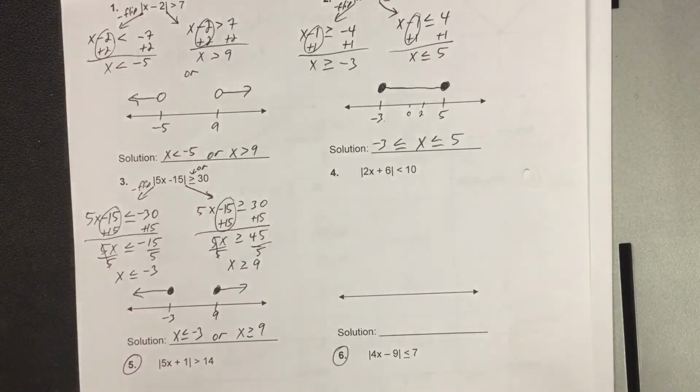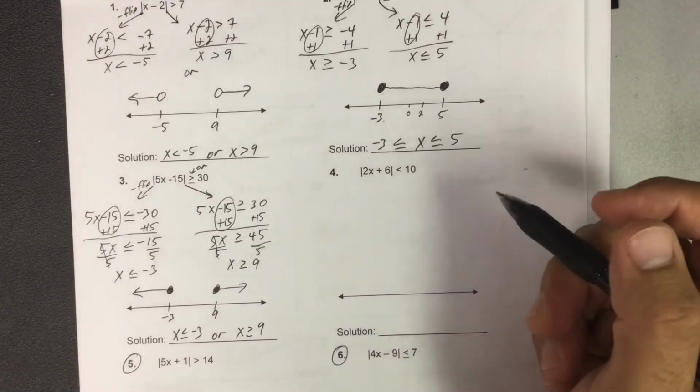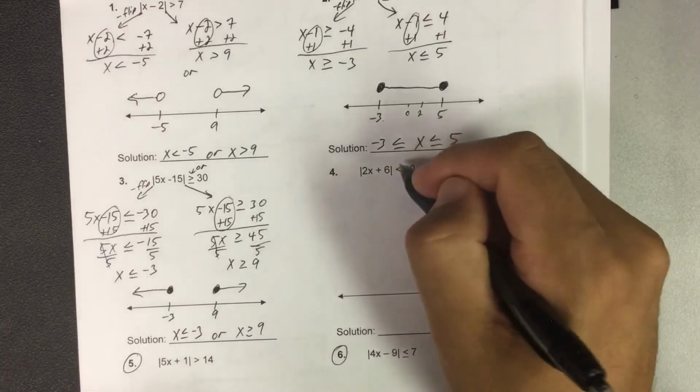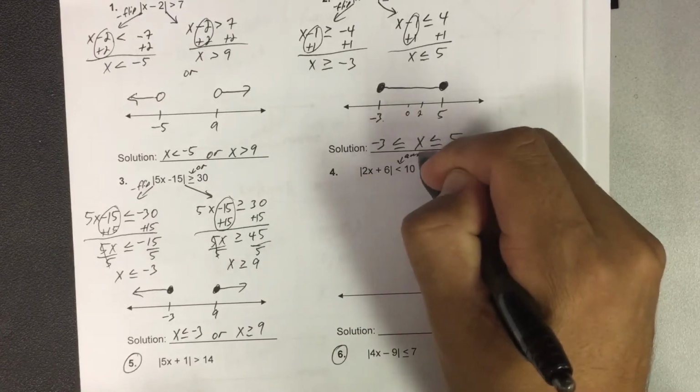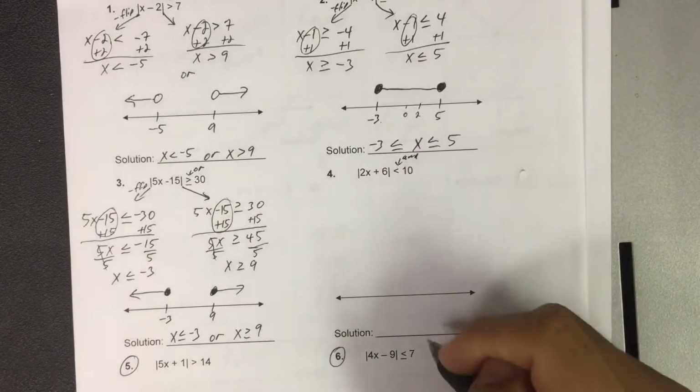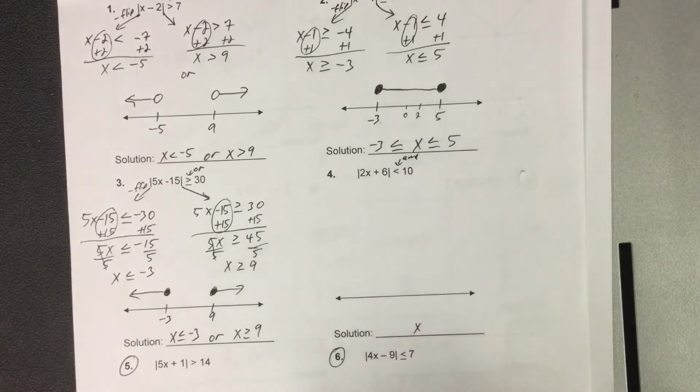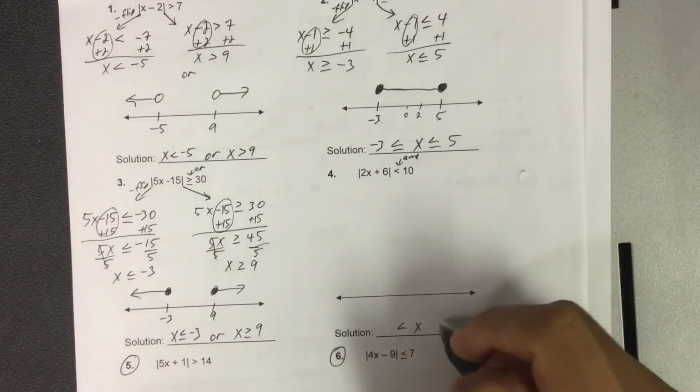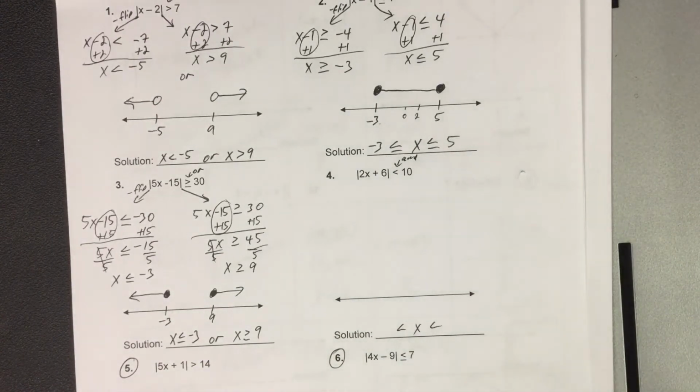Two different equations. It can be either or, right? On this side, we have an and. And tells me that the x is going to go in the middle, and my two numbers will go on the outside. Obviously, the small number goes on the left, so it'll look like that.